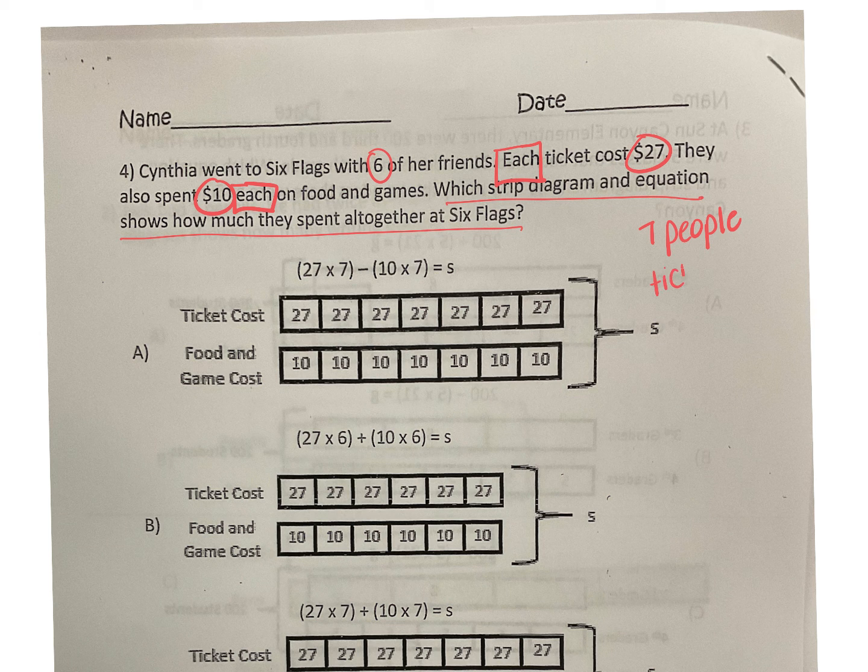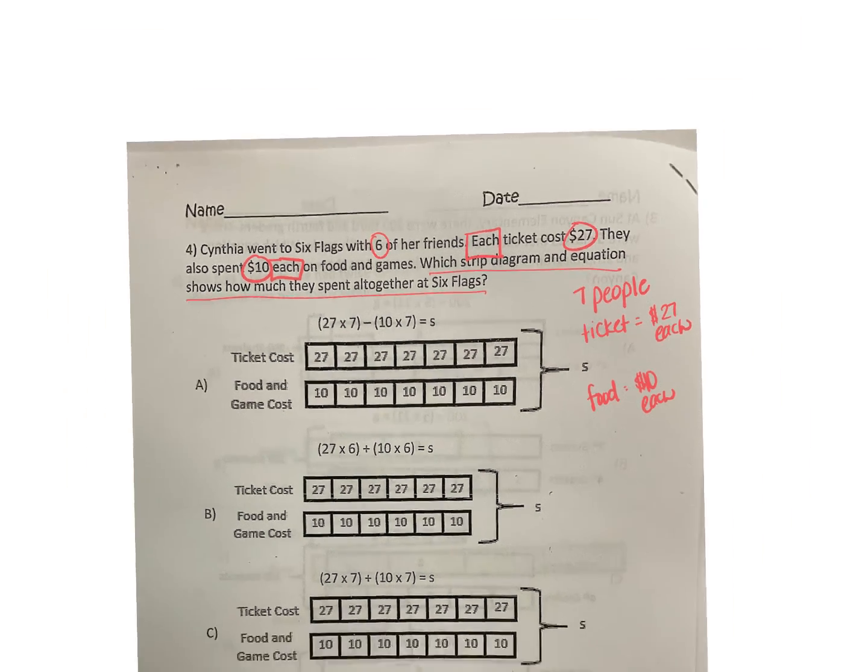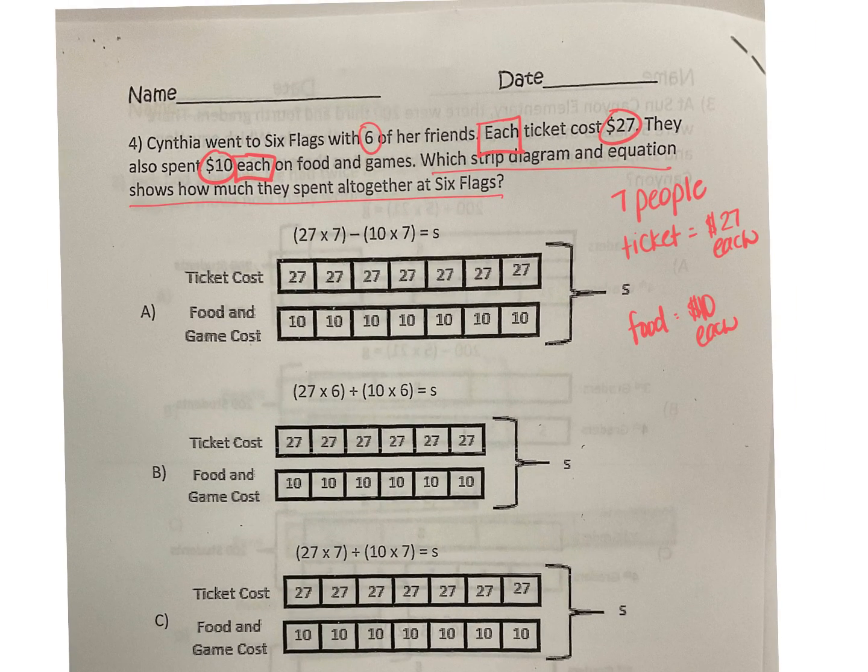Ticket was how much a piece? 27 each. And then food was $10 each. Okay, so let's keep that in mind. See, I wrote down some important information. Now, I want to know how much they spent all together. Okay, all together. That's a clue word. Am I going to add or subtract? I'm going to do some adding.